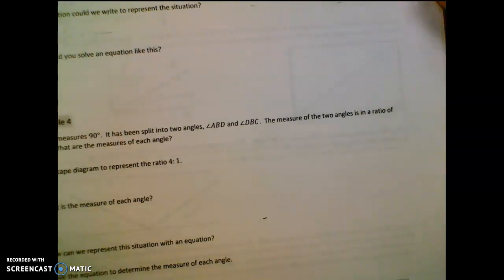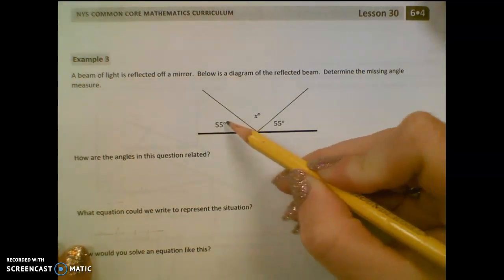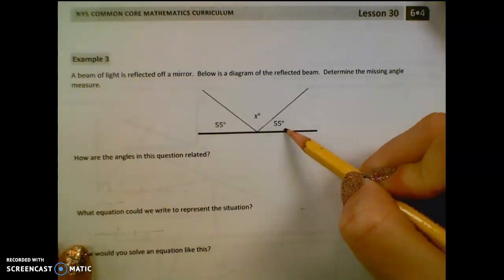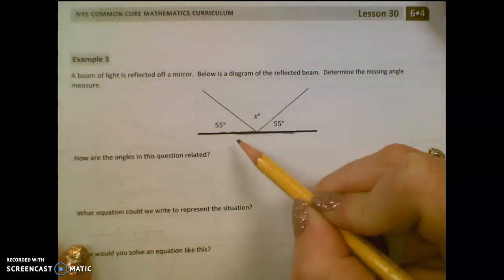So then let's check example 3. Here we have a beam of light is reflected off a mirror. Below is a diagram of the reflected beam. Determine the missing angle measures. So we have this 55, this is missing, and then we have 55, and it creates this angle here, all three of them together, which you should recognize as a straight angle.